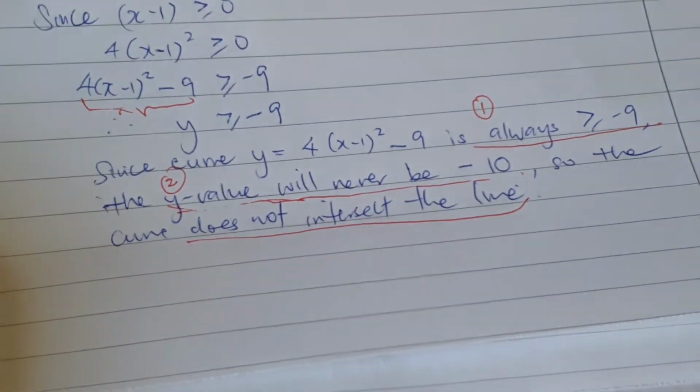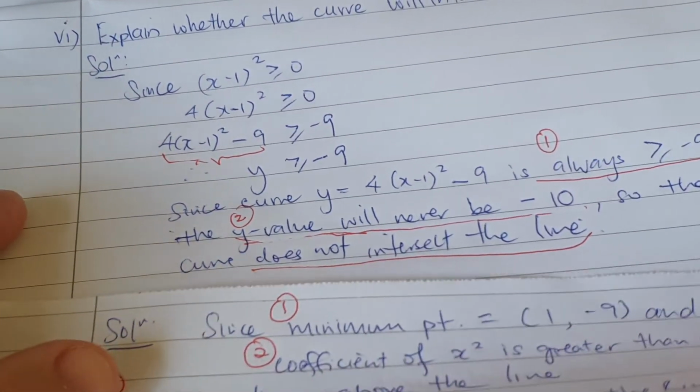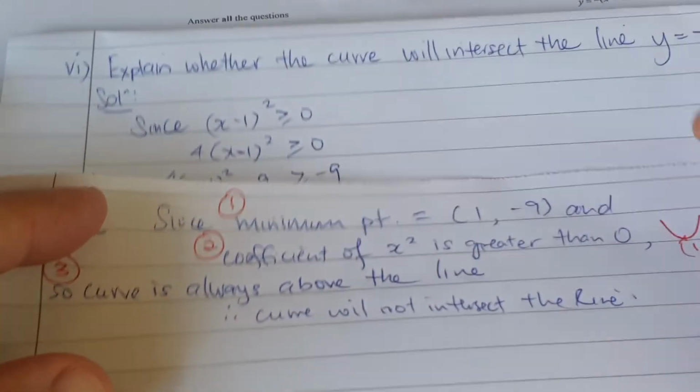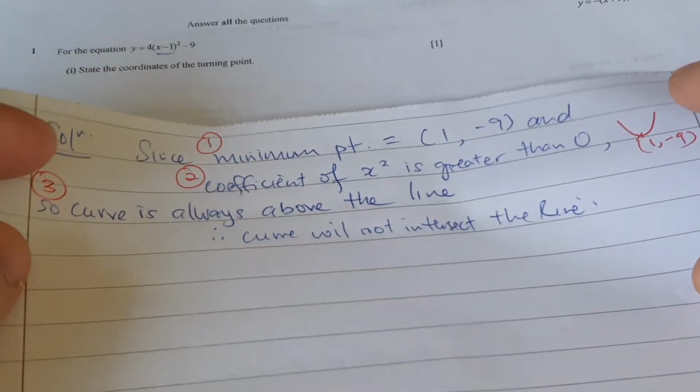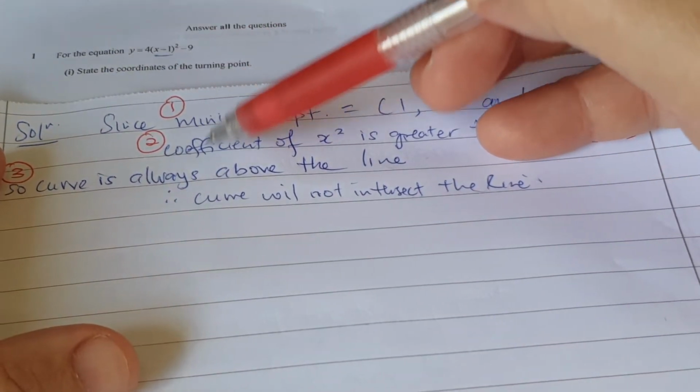Now another way to answer this is this. Method 2. This method is easier.